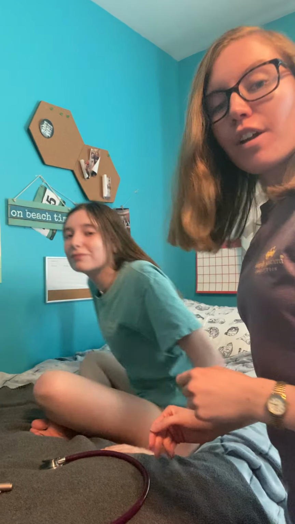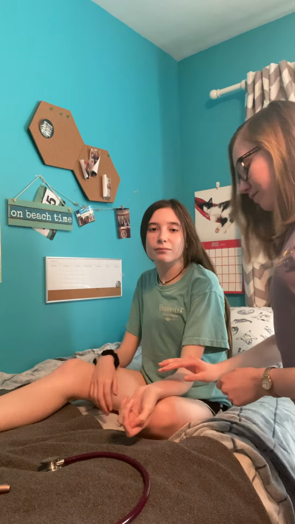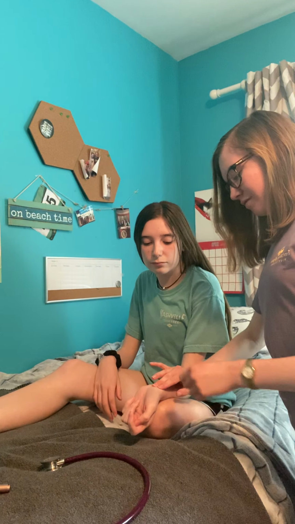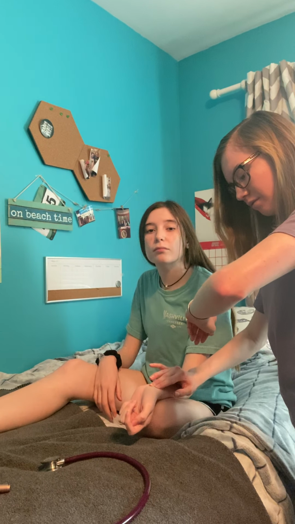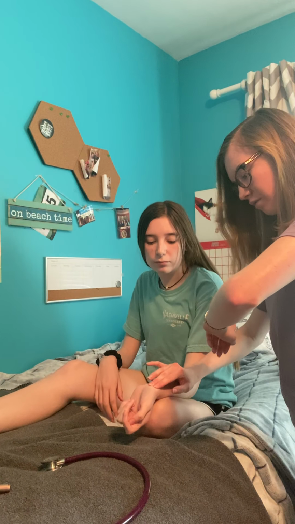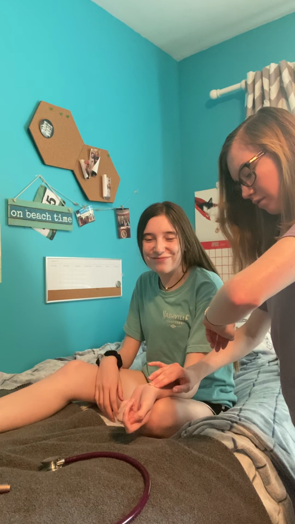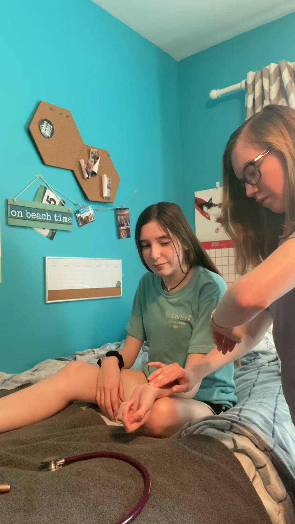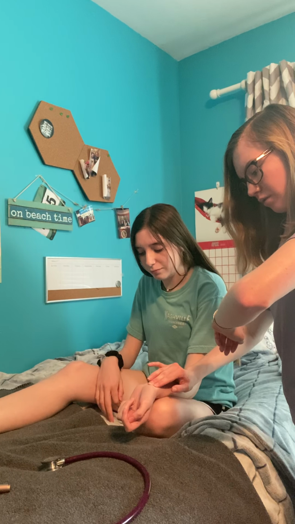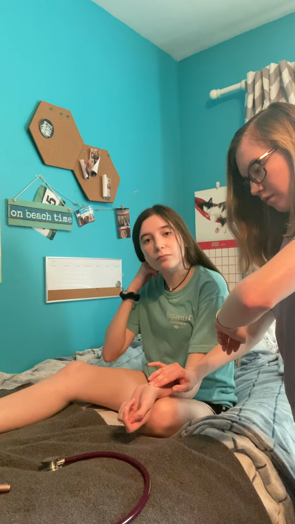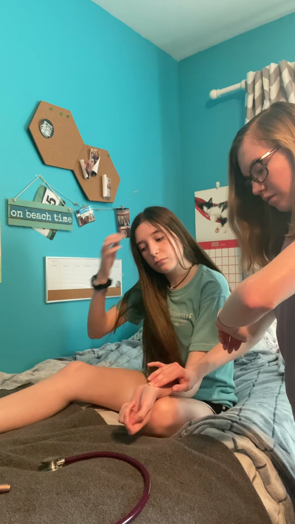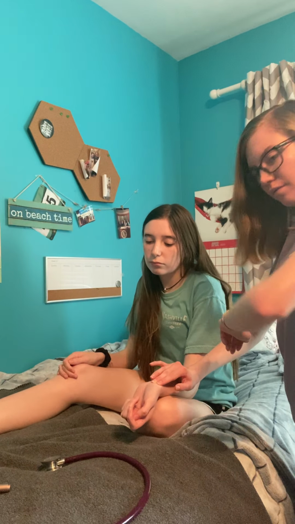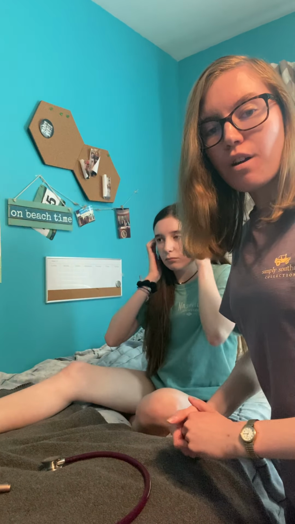Next, I'm going to take her radial pulse. Patient's radial pulse is 12 in 10 seconds.